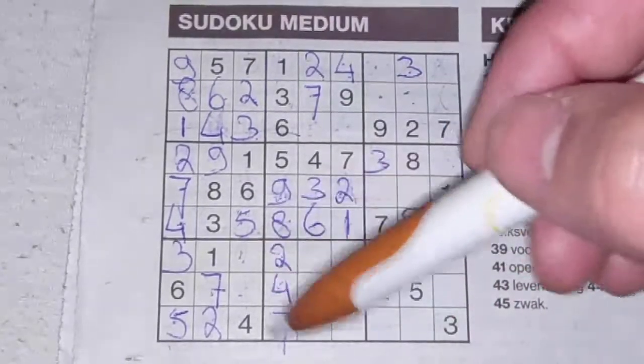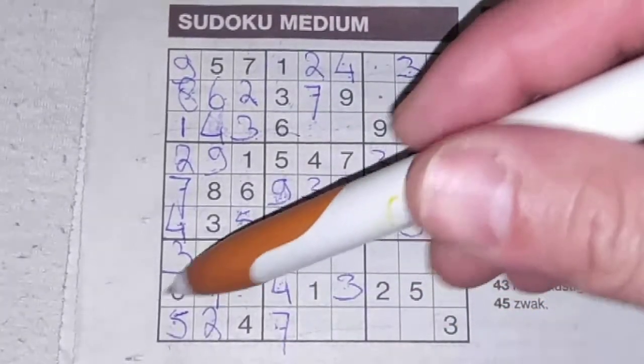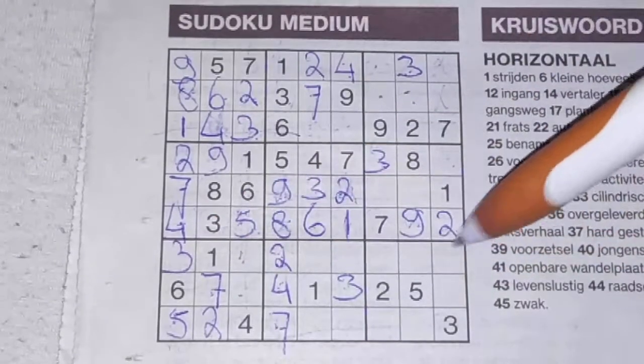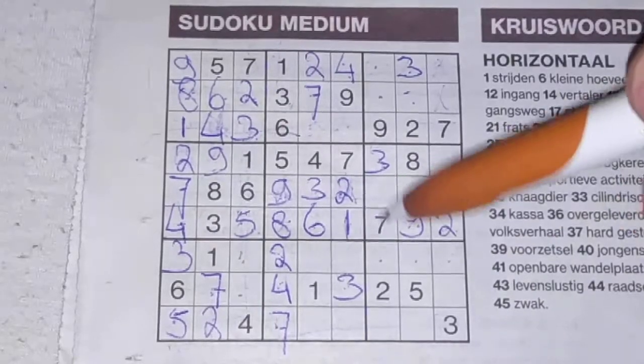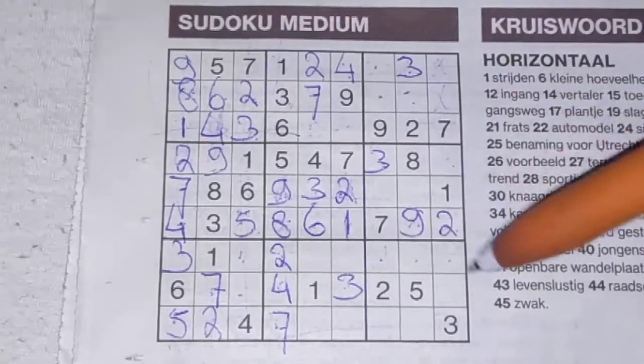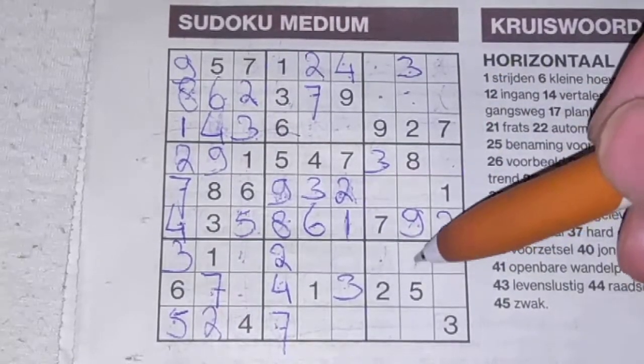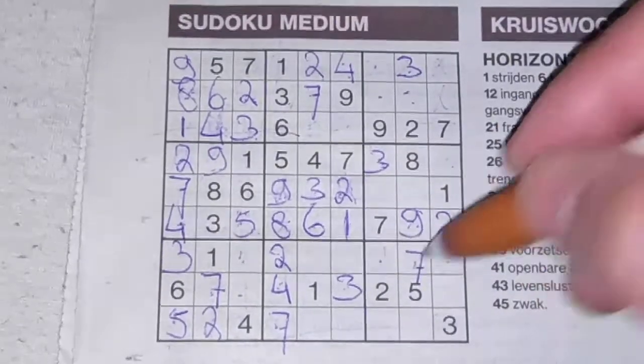7 in the last row, 7 in the row above. So in this row, the only 3 places for a 7 are here, here, or there. I see a 7 here, no 7 there. Here also a 7, no 7 there. Only place for the 7 should be there.